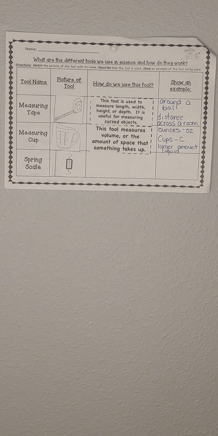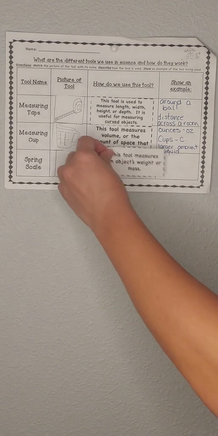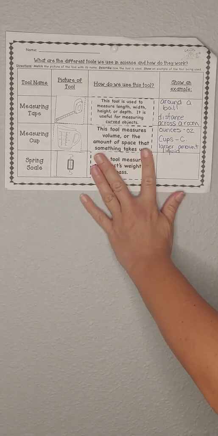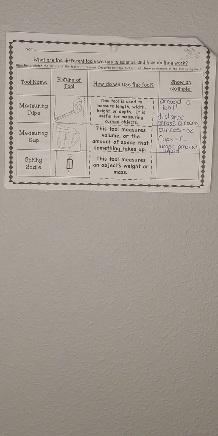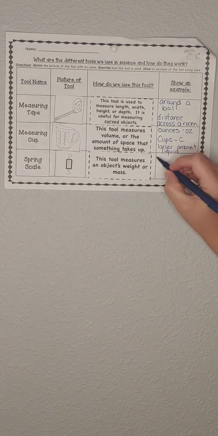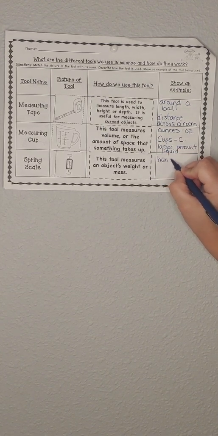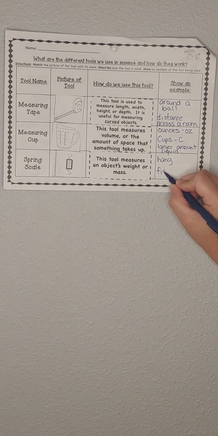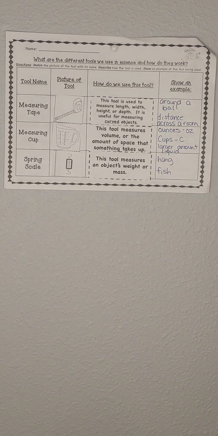Then we're going to go ahead and put up our description. This tool measures an object's weight or mass. So as an example, we're going to put that this would be something that has to hang like a fish. We wouldn't measure a human's mass or weight with this.